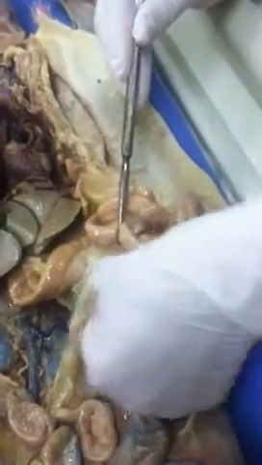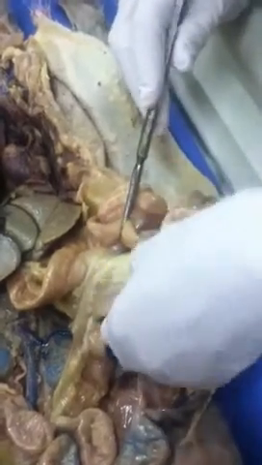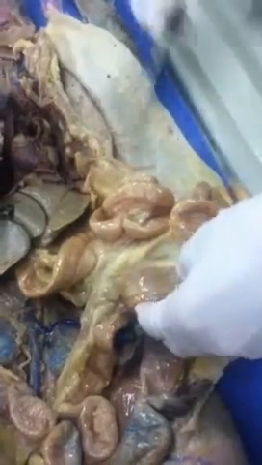Which, I wonder, do cats have appendices? I don't think the rat did. I don't know. But anyway, there is an appendix on the human one, so.